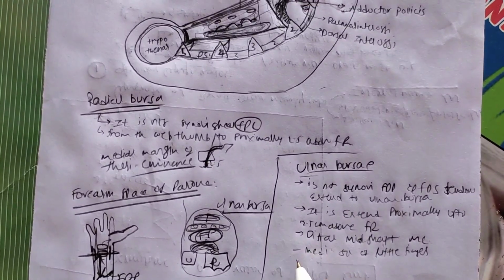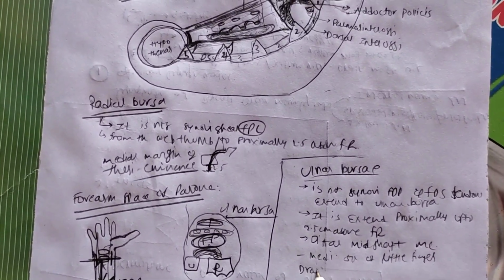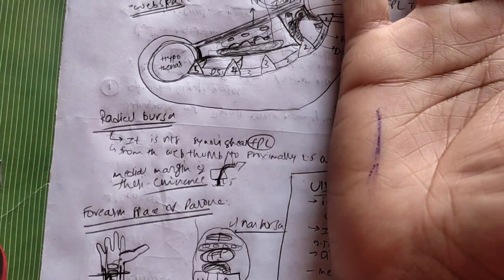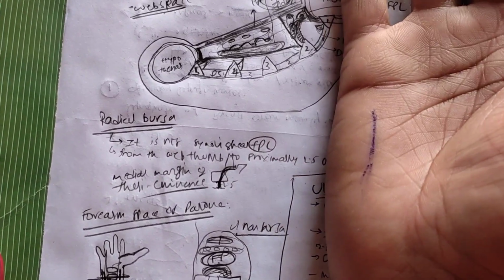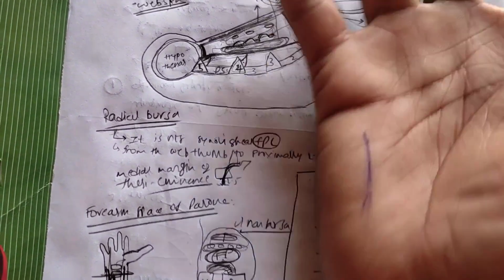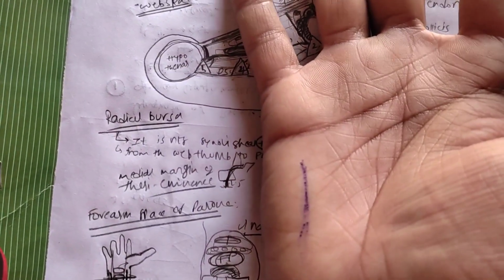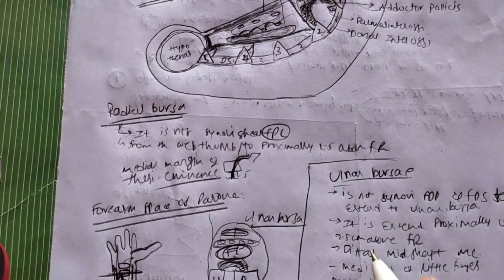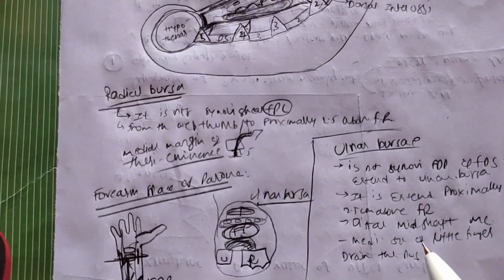We will drain the pus via a radial incision on the hypothenar eminence, as I am showing in the video. This is the radial margin of the hypothenar eminence. This is all about the ulnar bursa.